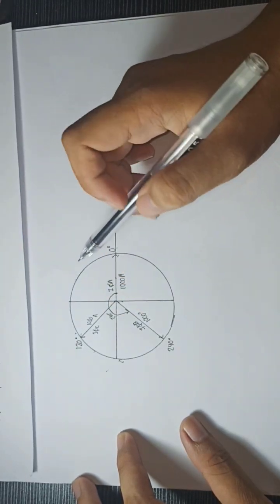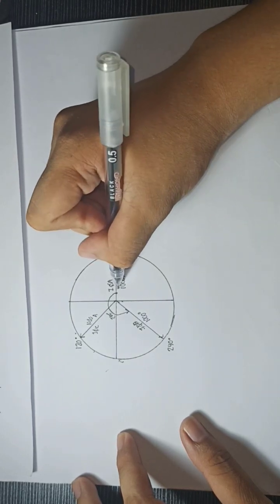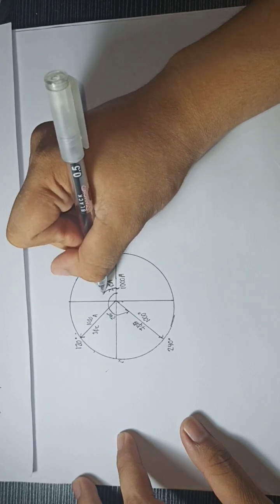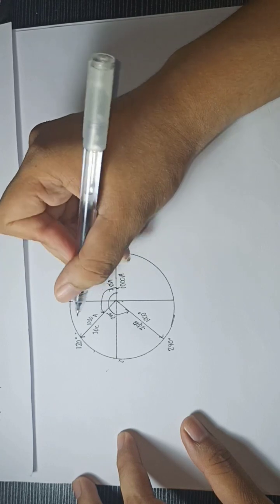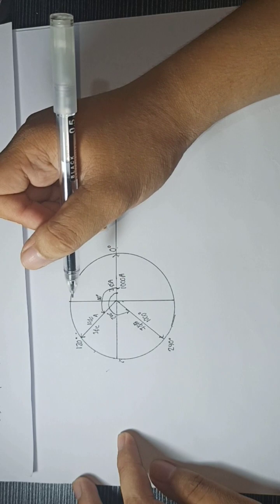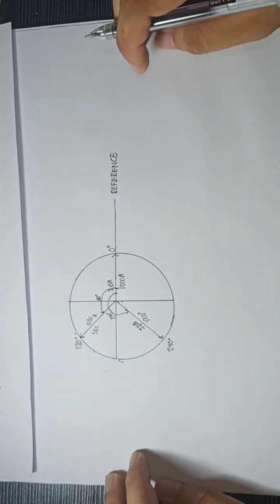And the angle from the reference line, going counterclockwise to get this phasor, is 120 degrees. And that's for Part 5A.